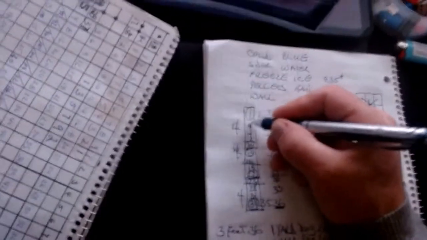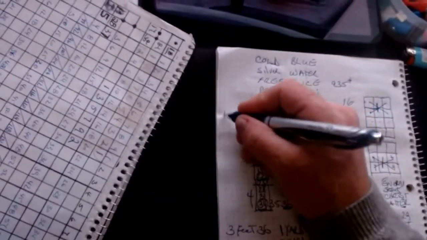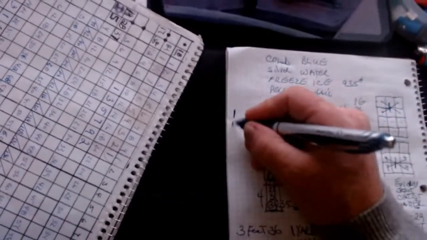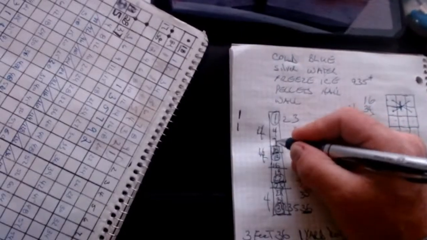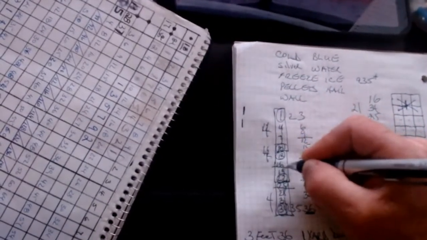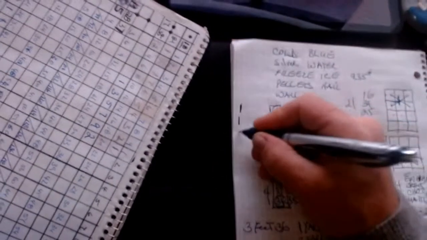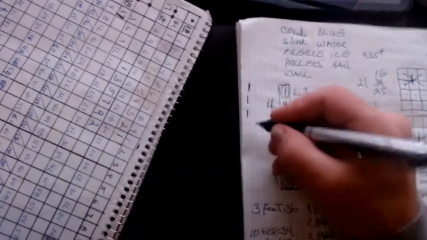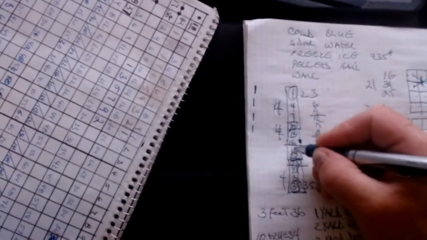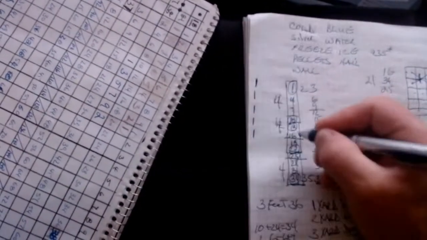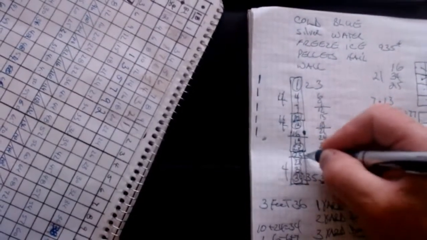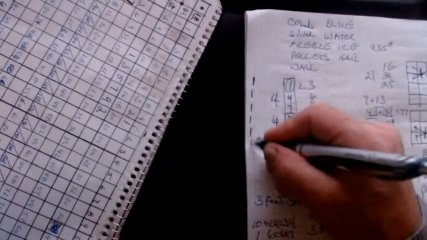Step number 2 is you can look at it this way. 1, 4, 7, 10. You did that once. Then you go 4, 7, 10, 13. You did that once. Then you go to 7, 10, 13, 16. You did that once. Now we'll go back to 10, 13, 16, 19. You did that once. 13, 16, 19, 22. You did that once. Then you're going to go 16, 19, 22, 25. And you did that once.